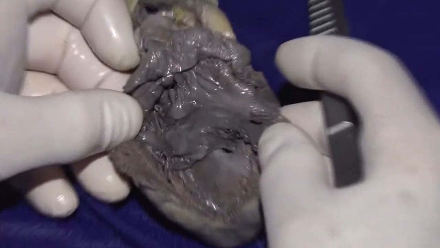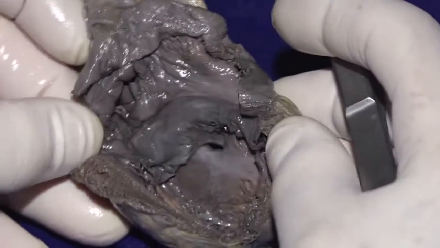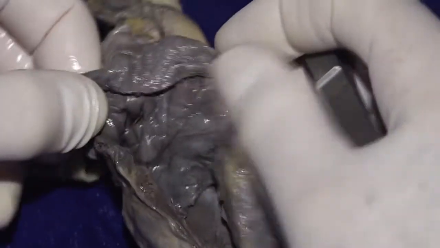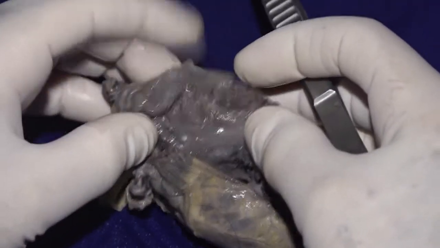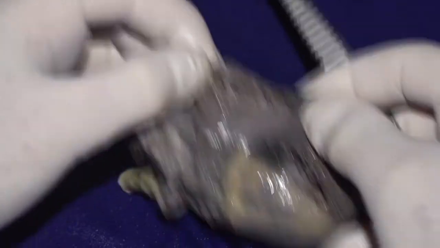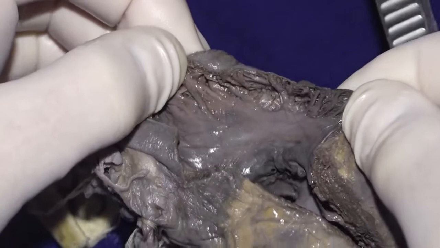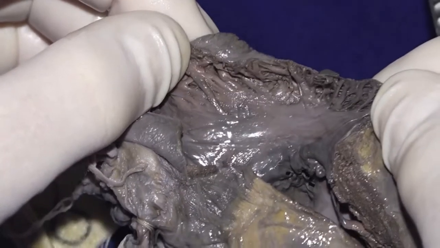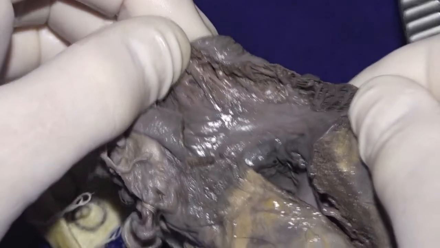So now we have a very interesting one. So there, I'm showing it to you from the right side, and you recognize there the pectinate muscles going all the way around the right atrioventricular junction. So what sort of atrium am I showing you?